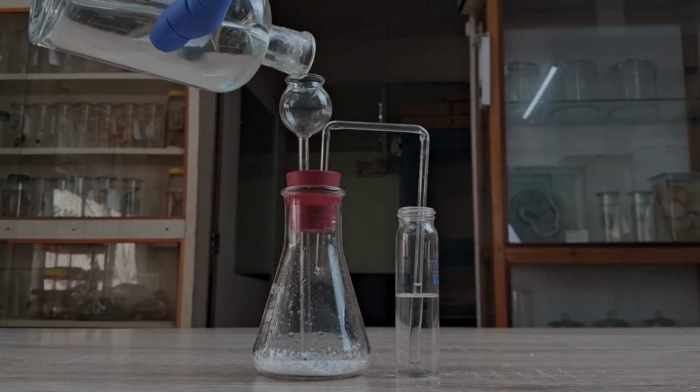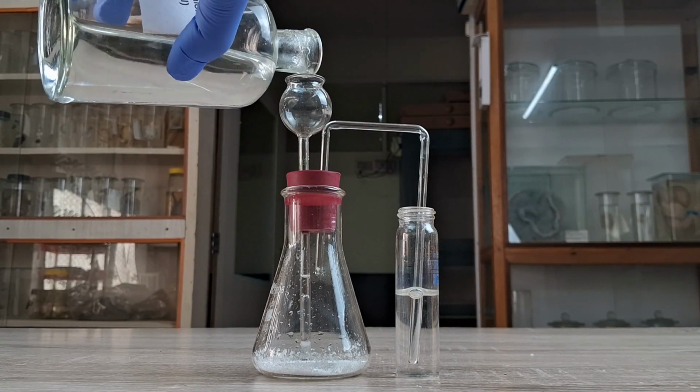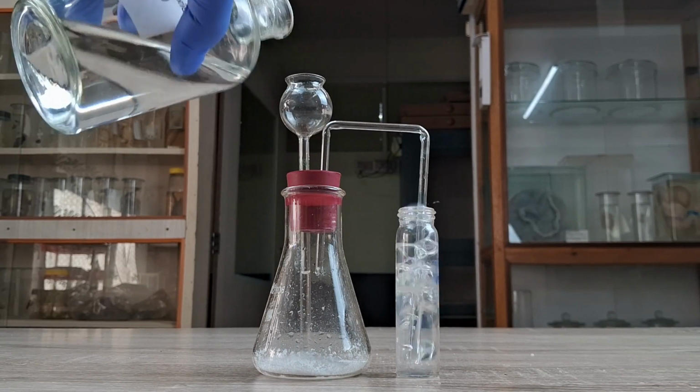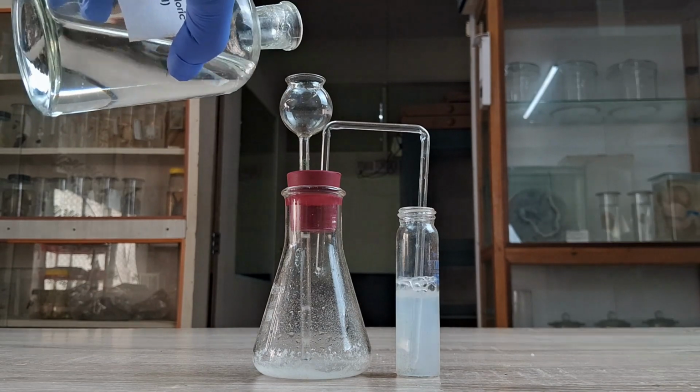This experiment thus shows that carbonates and bicarbonates can easily be distinguished from other salts by their characteristic brisk effervescent reaction with dilute acids and the resultant production of carbon dioxide gas, which is able to turn lime water milky.